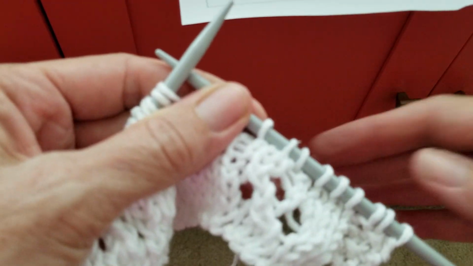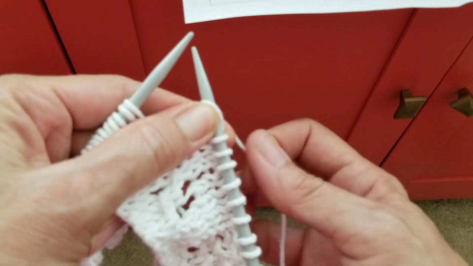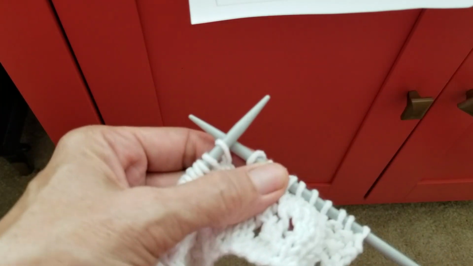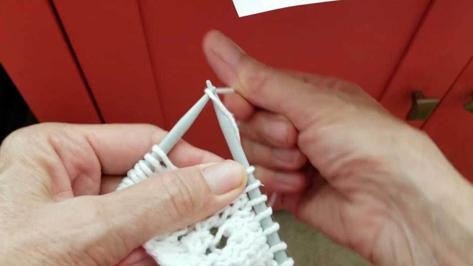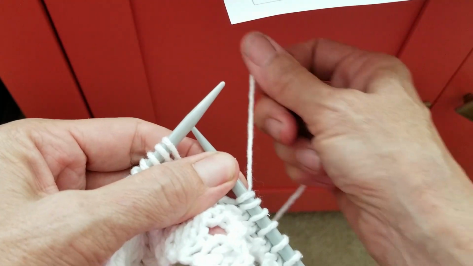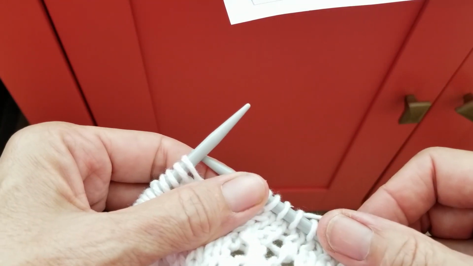Okay, so my yarn over, which is clear, I start at the back, bring it over. All right, so let's do that again. So I start at the back, bring it over. Okay, so it's there on that right needle.